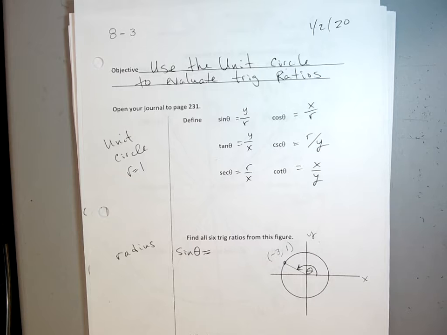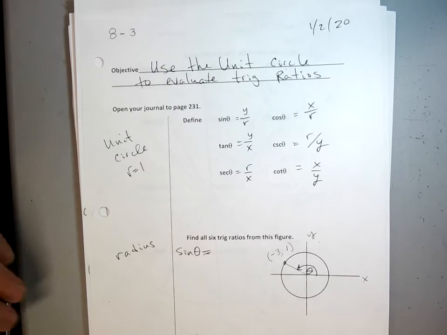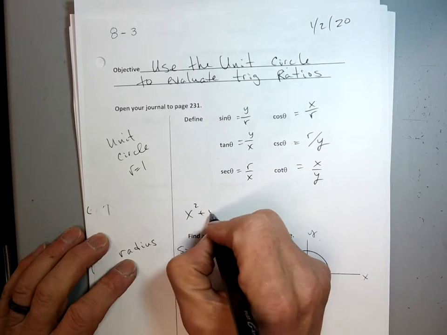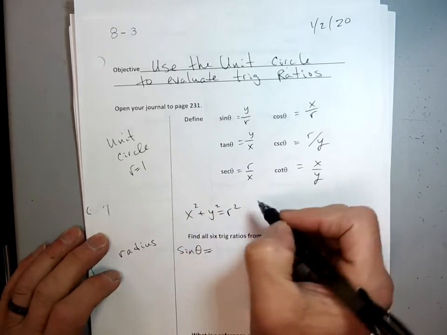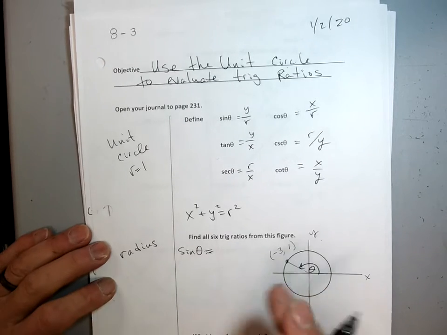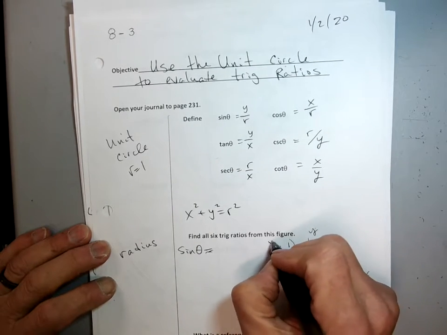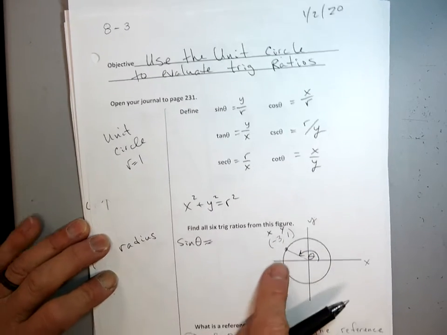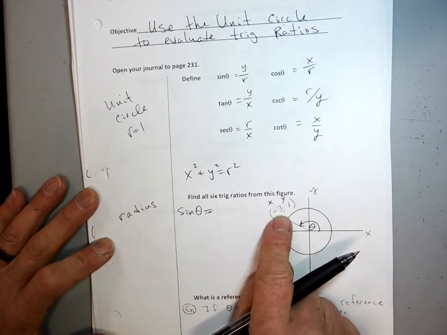So let's rewrite it. My radius: I know x squared plus y squared equals r squared, okay? What am I going to do with this? Well, in this example, every point has an x and a y value, right? So my x value is -3, and my y value is 1.